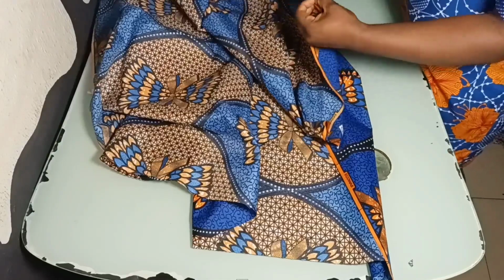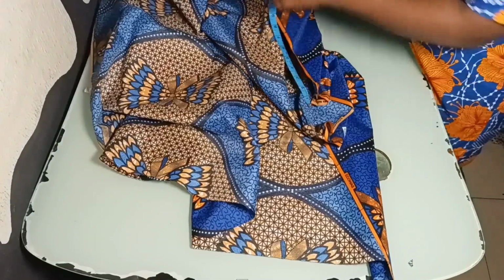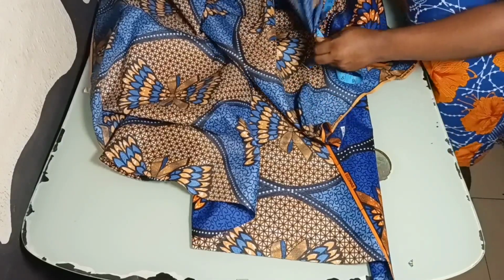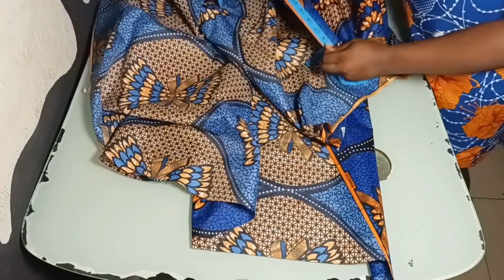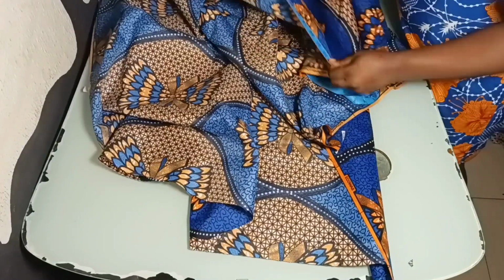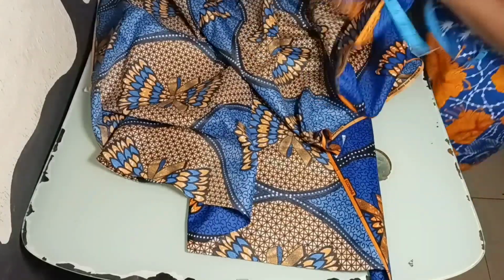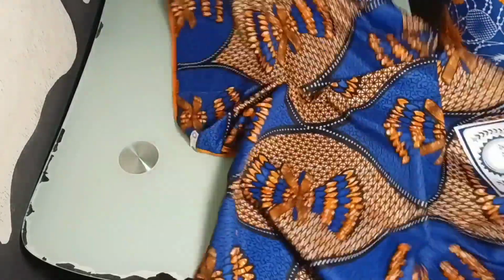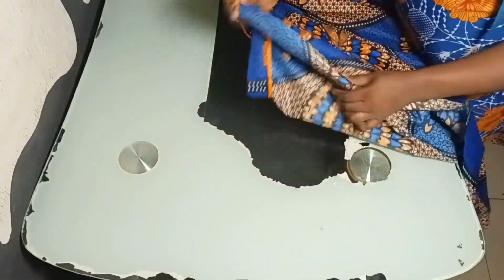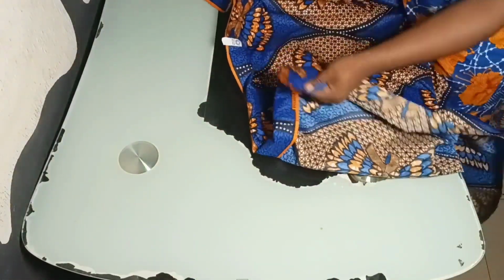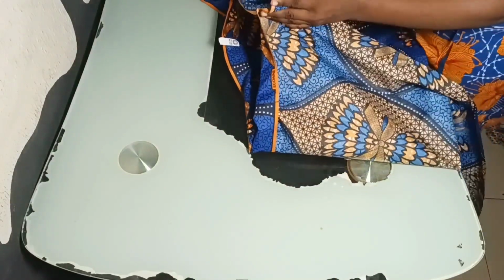I'm going to measure it in 2 places. All right, so I've measured the first time, then I'm measuring the second time. So you need to get 45 in 2 places. From the yardage of the fabric, just first measure 45, then measure 45 again, then you cut it out. So when you have done that, you're now going to fold it into 2, like this.